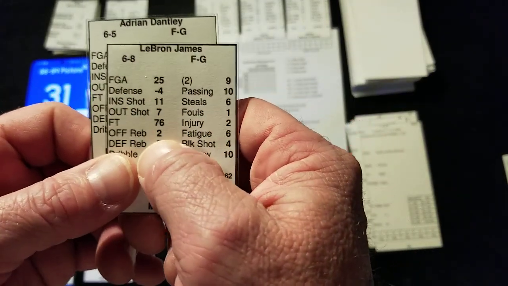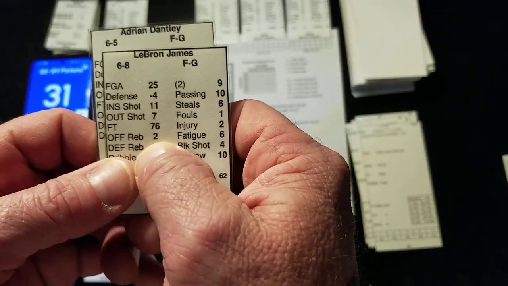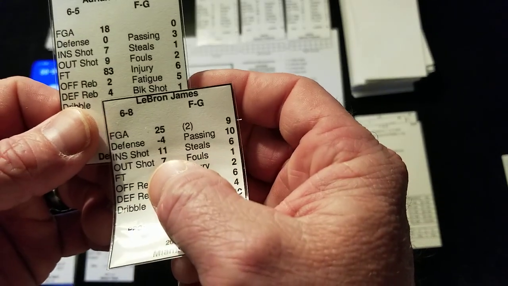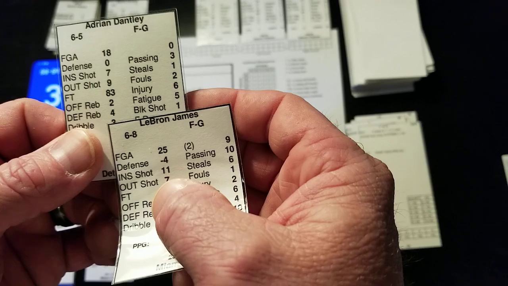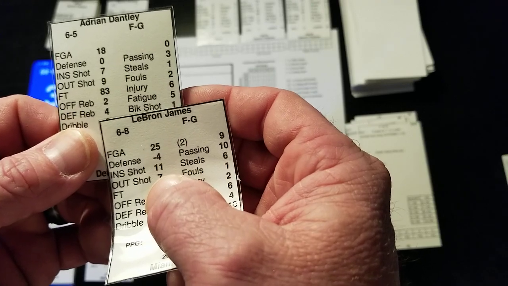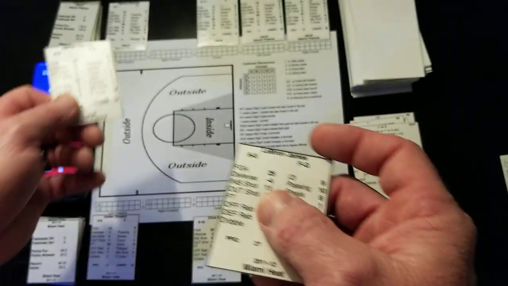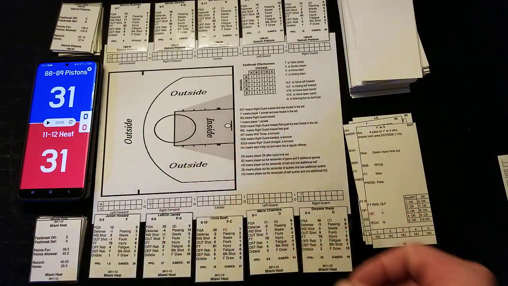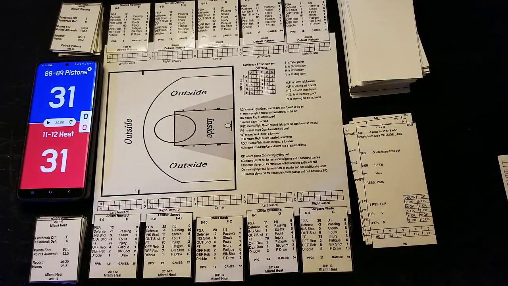So, offensive rebound for LeBron James is 2 plus 3 is 5. And Dantley has 4. So he actually got out rebounded by James because of that boost. If he didn't, Pistons would be having the ball right now. So James gets an offensive rebound.